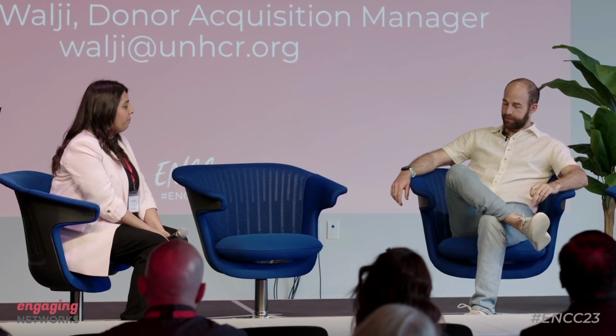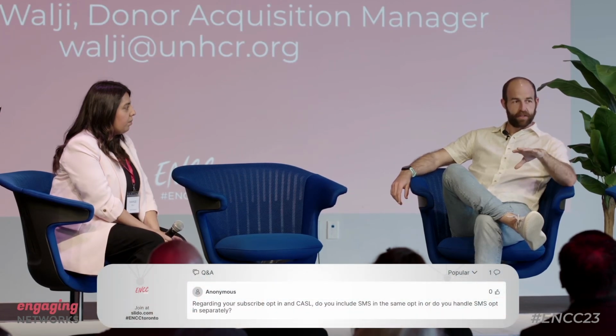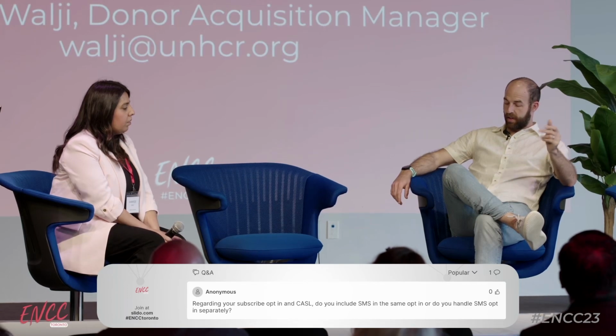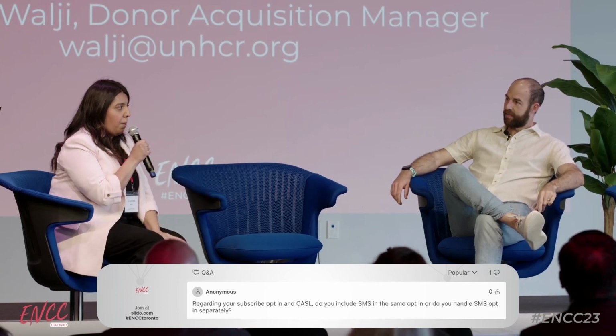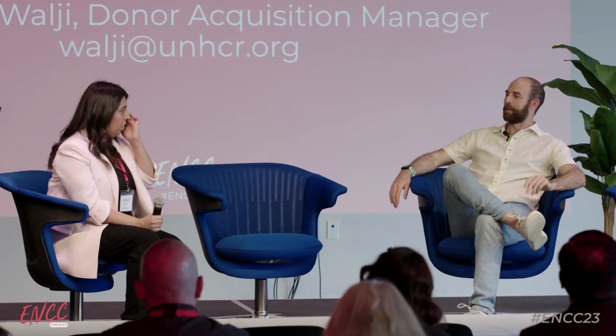Perfectly reasonable. So regarding your subscription management and Castle, do you include SMS in the same opt-in or do you handle SMS opt-in separately? Separately. We would also, as a technical partner, tell you to do it separately, 100%.